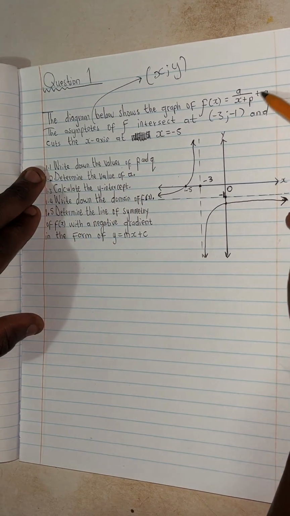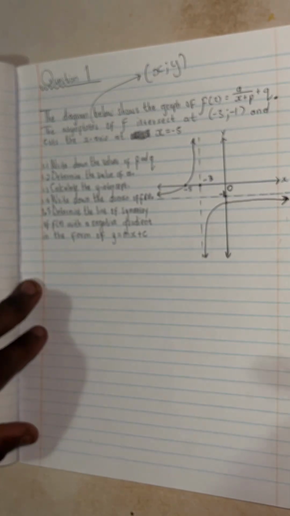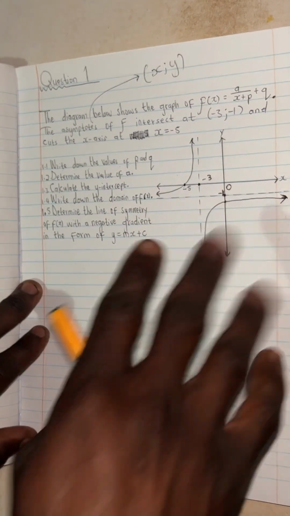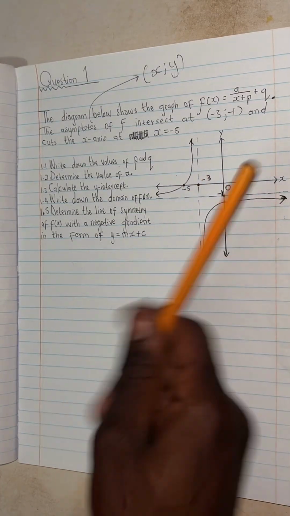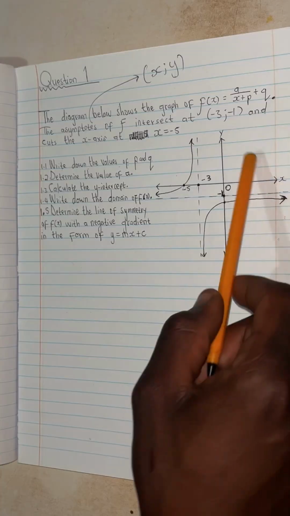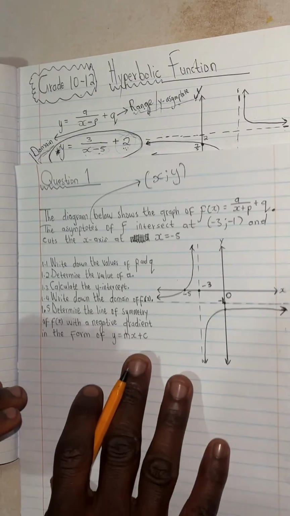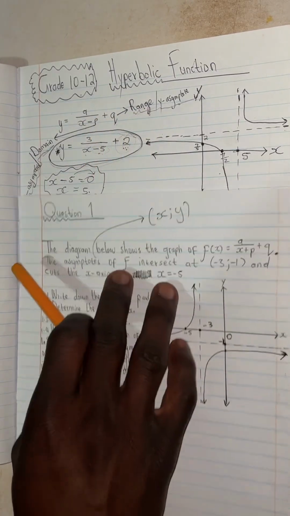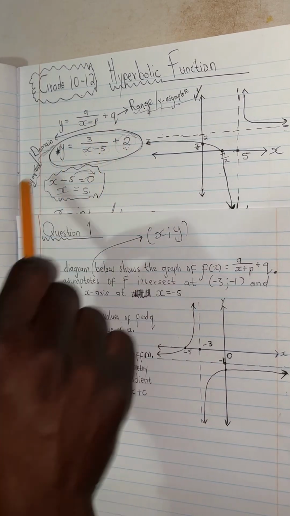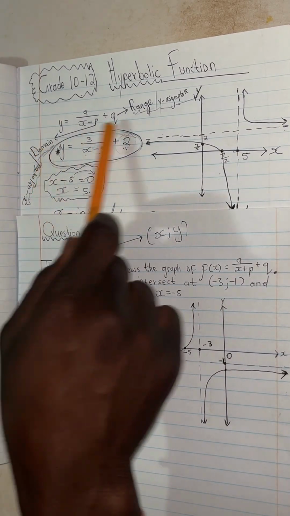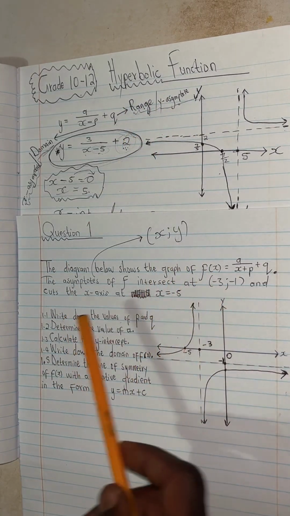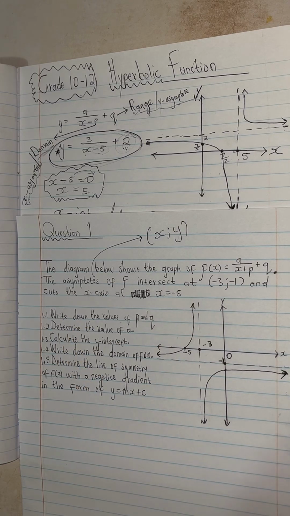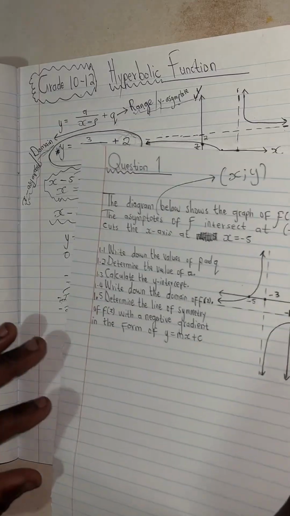Write down the values of P and Q. Once they say to write down something, it means that thing is here, within your eyes. You just have to figure it out. So P and Q, remember I said P is the x asymptote, or domain, and Q is the range, or y asymptote. Did they give us those here? Once they say write down something, it means it's within your eyes. You just have to figure it out, guys.